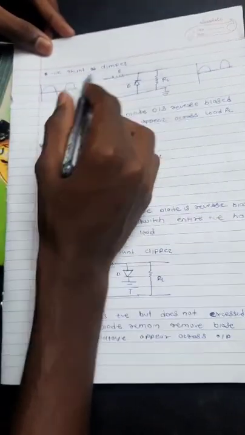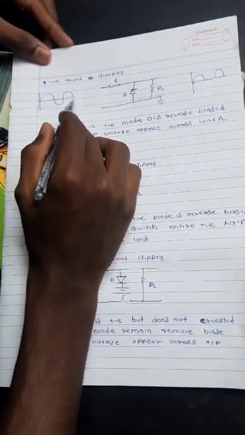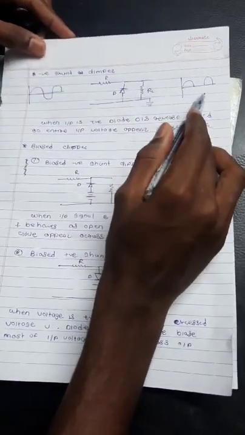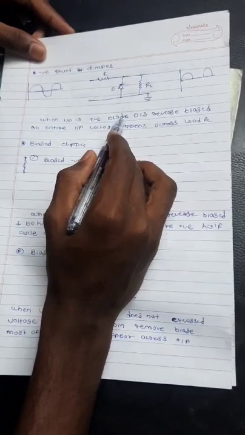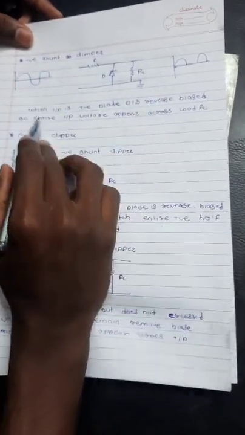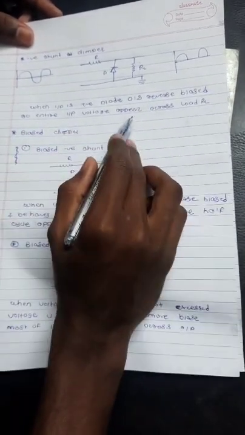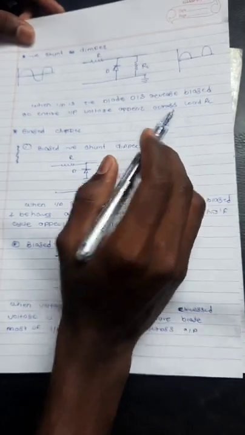Negative shunt clipper. This is the input waveform of the negative shunt clipper and this is the output waveform of the negative shunt clipper. When the input is negative, diode D is reverse biased, so the entire input voltage appears across load resistance RL.